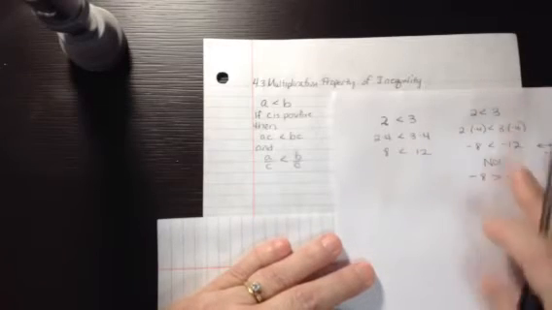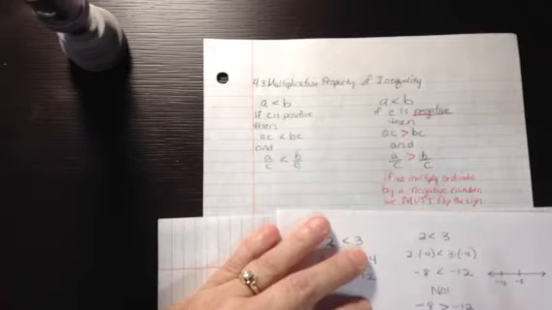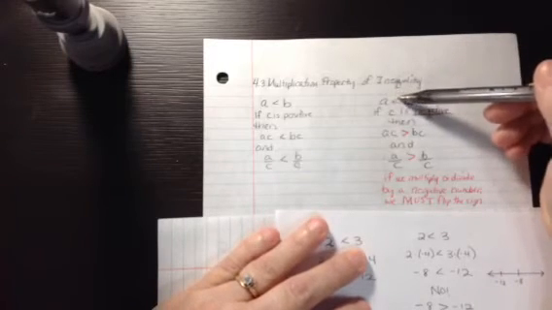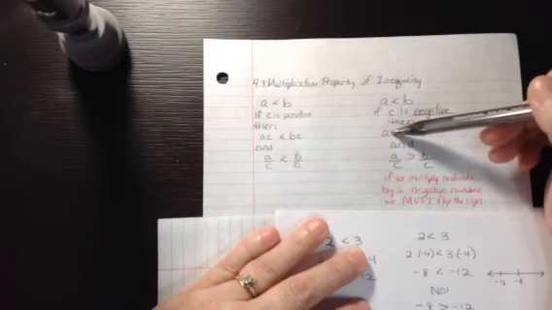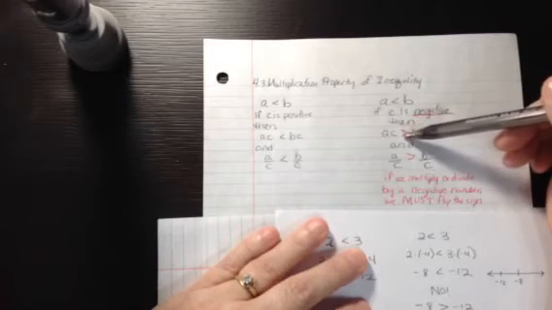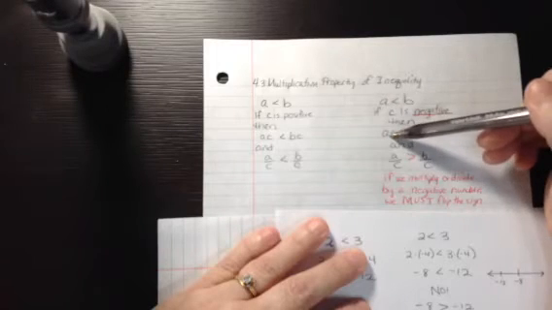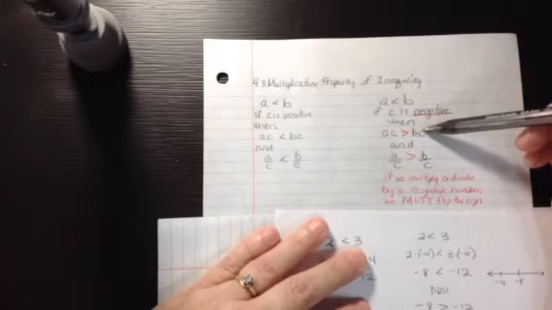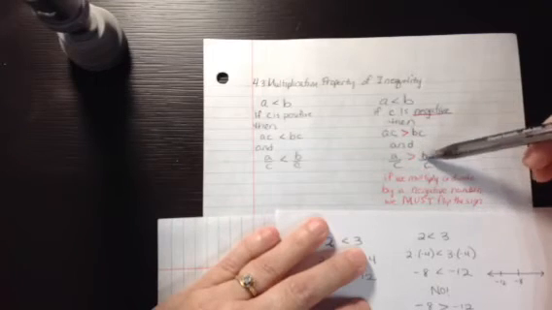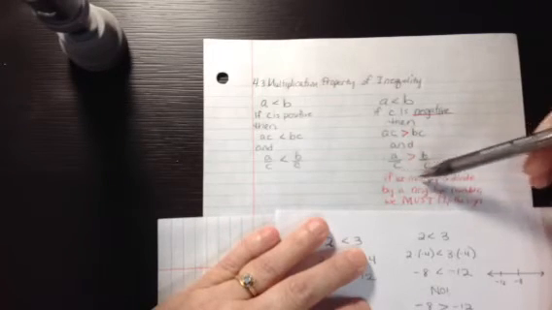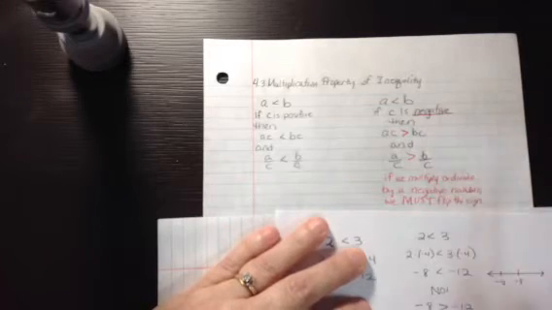Okay, but we have a little bit different situation when that number, C, is negative. If A is less than B and C is negative, then A times C, notice we've flipped the sign over. It was less than, now it's greater than. A times C is greater than B times C, and A divided by C is greater than B divided by C. If we multiply or divide by a negative number, we must flip the sign, and here's the reason why.